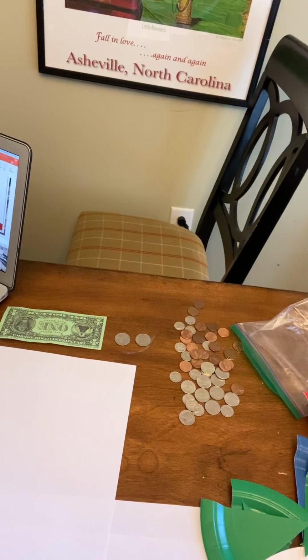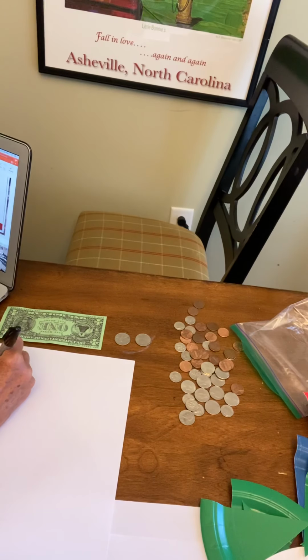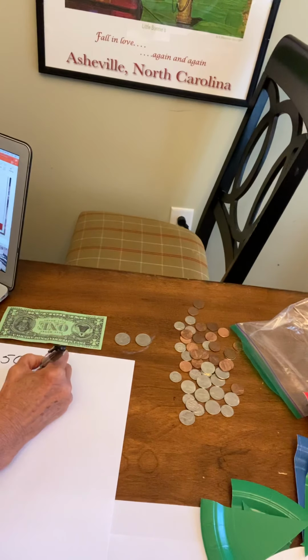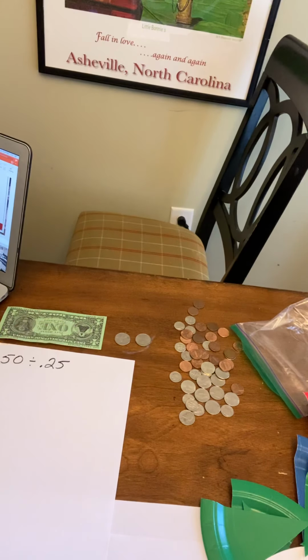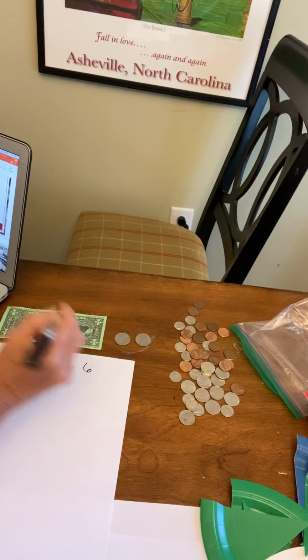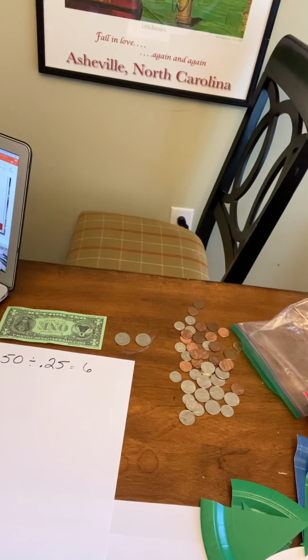So let's look at this equation. If I've got $1.50 divided by 25 cents, 25 hundredths, I'm going to have an answer of 6 because I want to know how many quarters, 25 cents, 25 hundredths are in $1.50. You see how that understanding is going to be key to their reasoning.